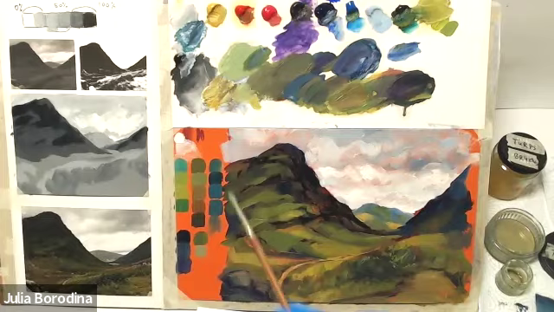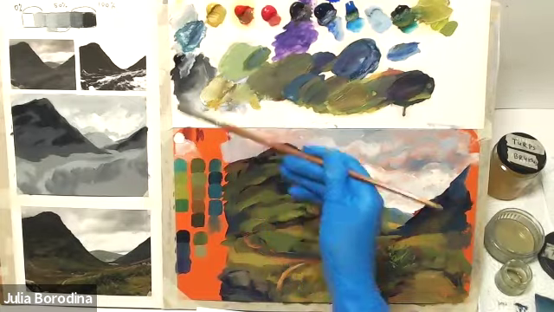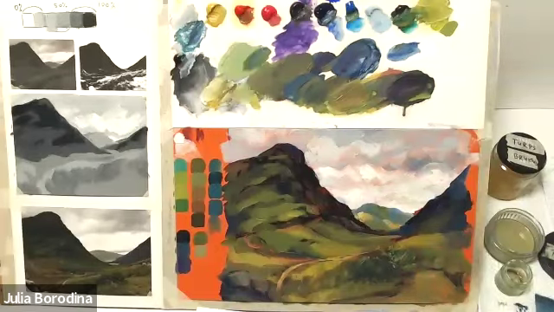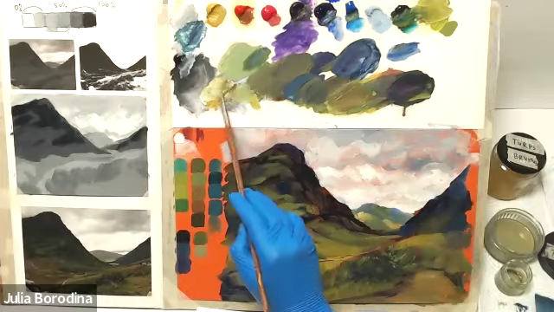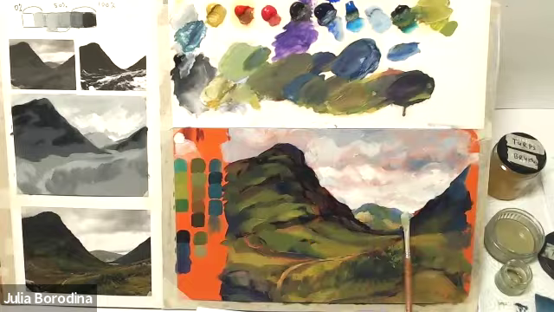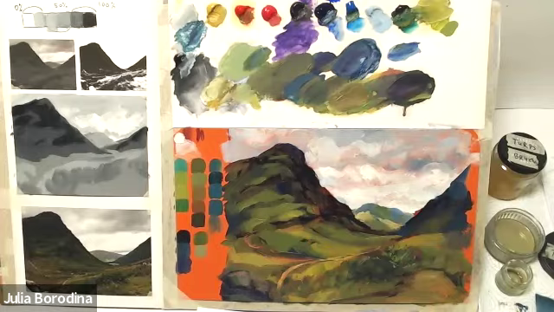And maybe my highlight on the paler green I put might need to be a bit sharper on a couple of edges. Okay. Maybe a little bit of that sharpness to come in.